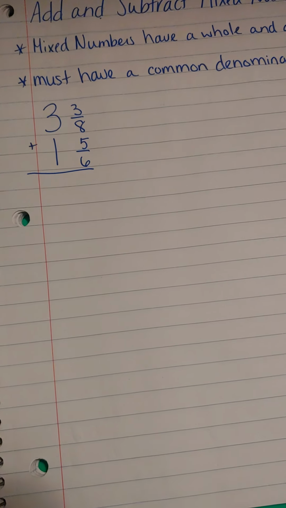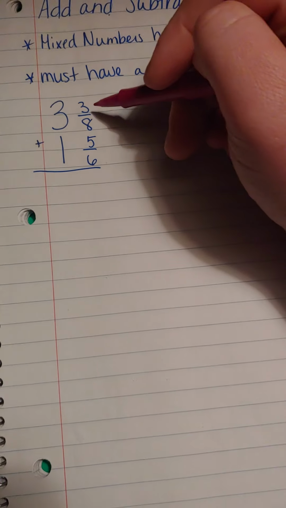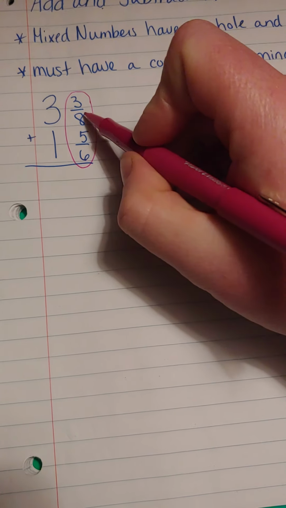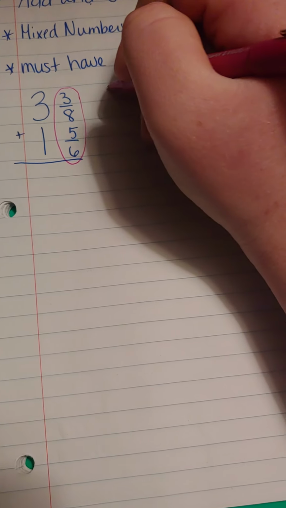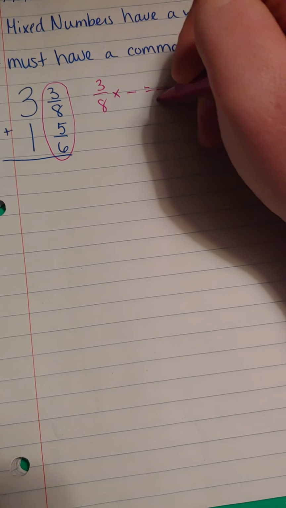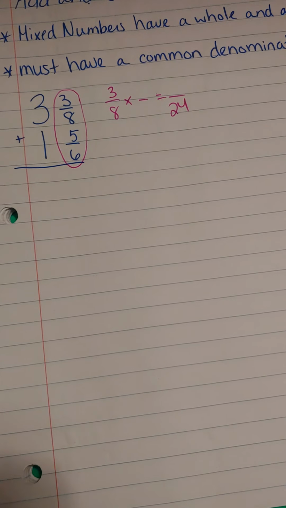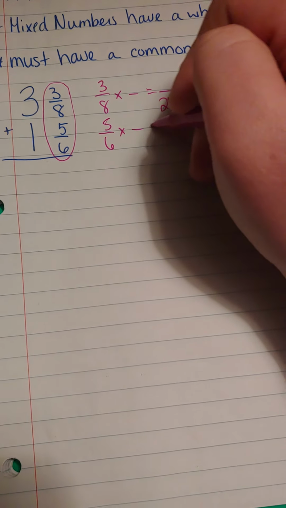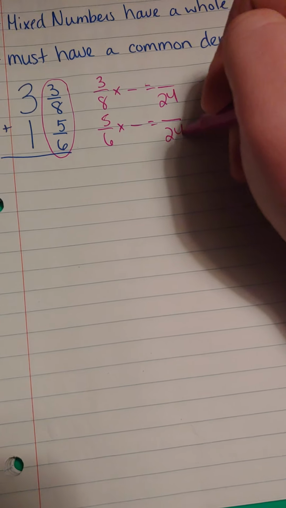So first, just looking at my fractions here, I'm going to come up with equivalent fractions for 3/8 and 5/6. 3/8 times something over something is going to give me something over 24, since we knew that 24 is our least common multiple. Then we have 5/6 times something over something is going to give me something over 24.